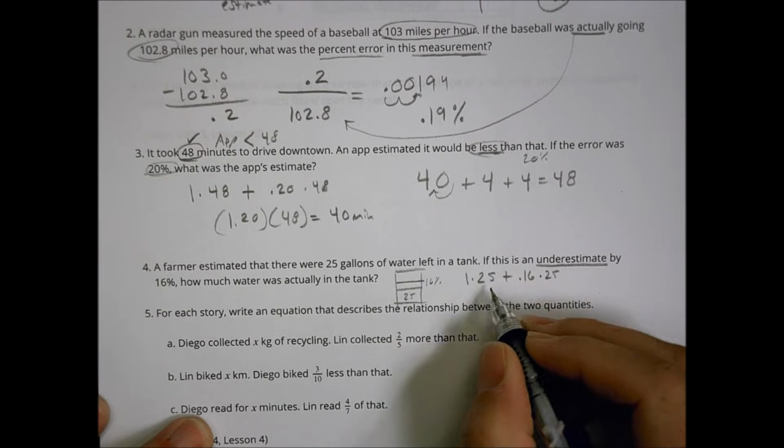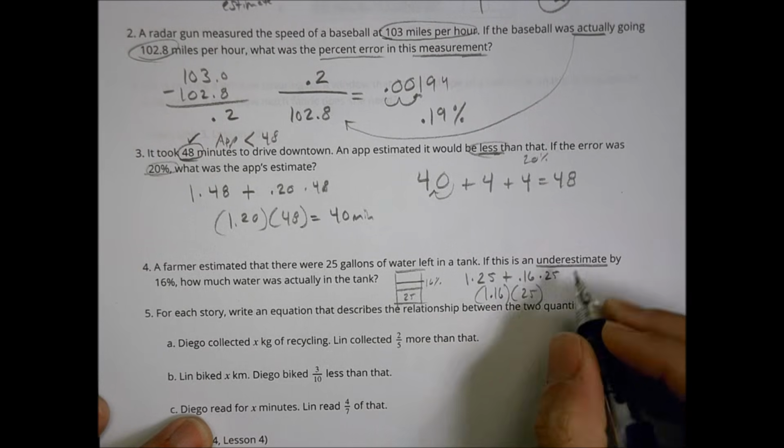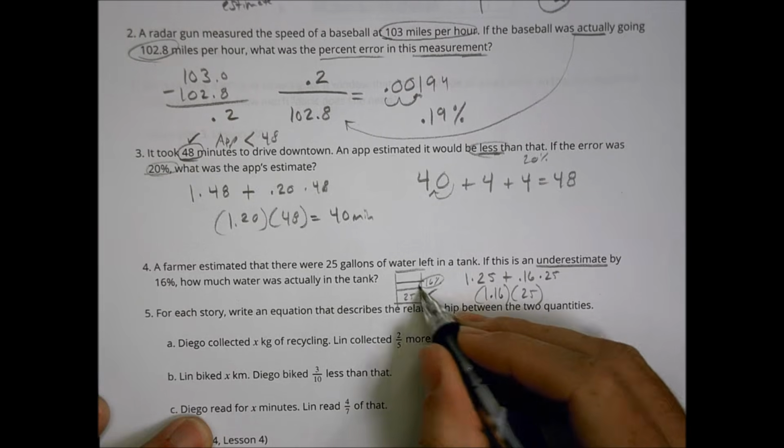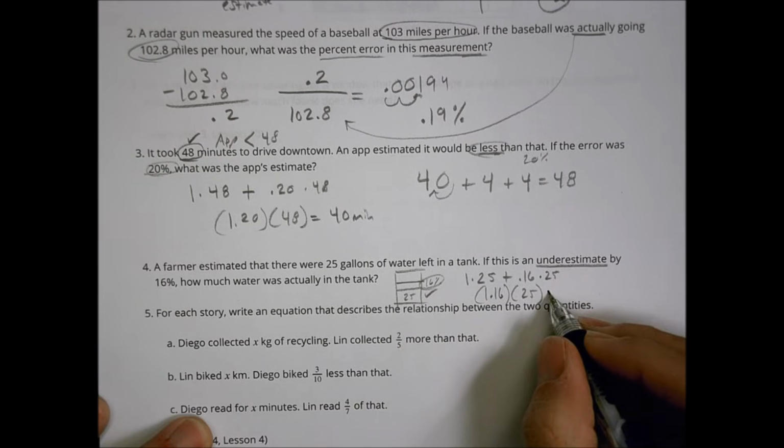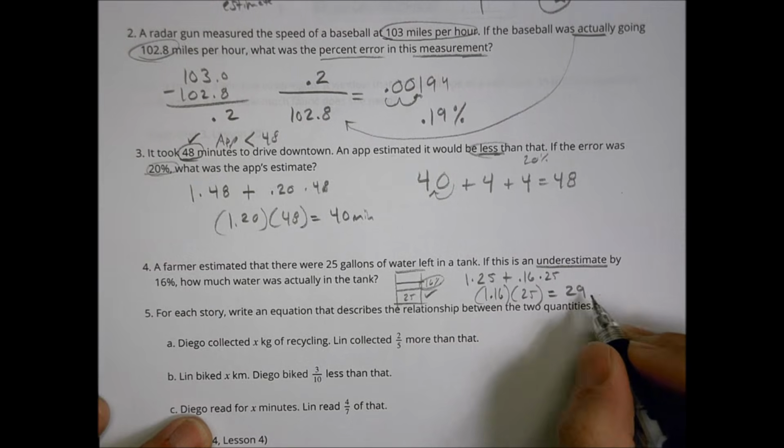So we're going to have 1.16 times 25 gallons. So it's 100% plus an additional 16%, which is going to equal, in our case here, 29 gallons.